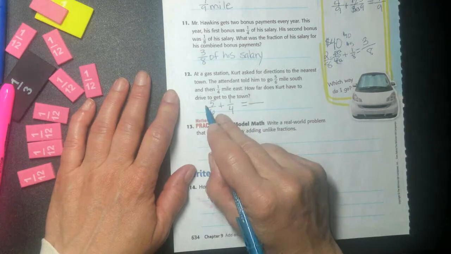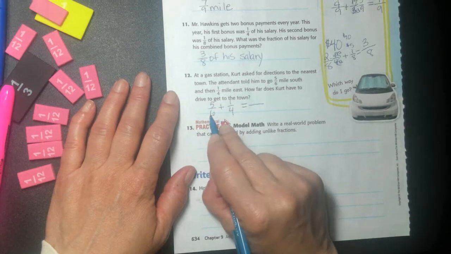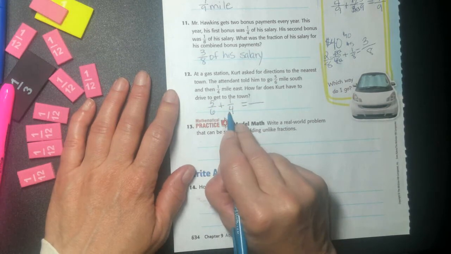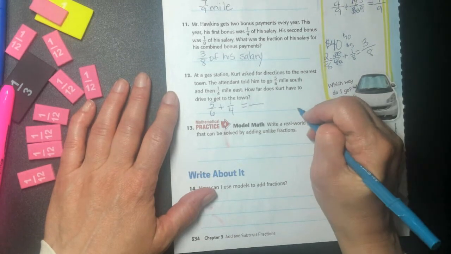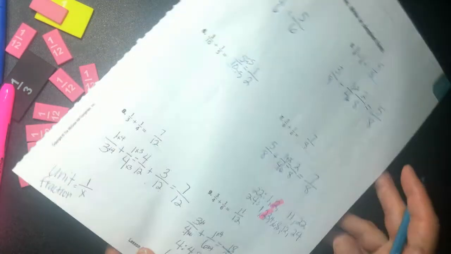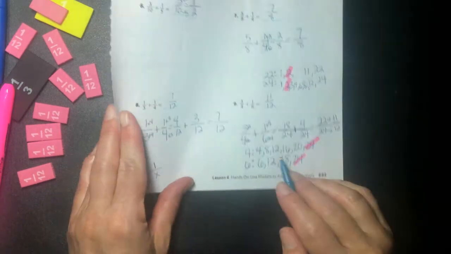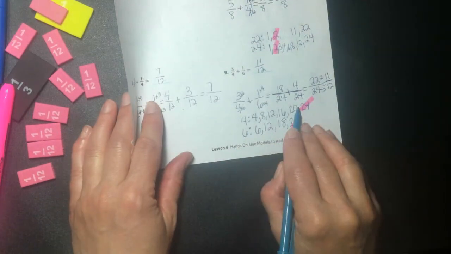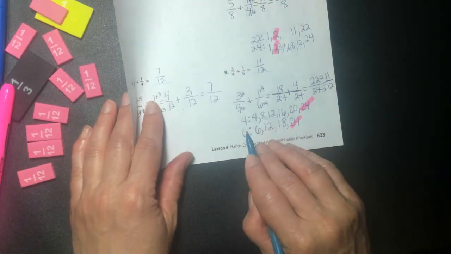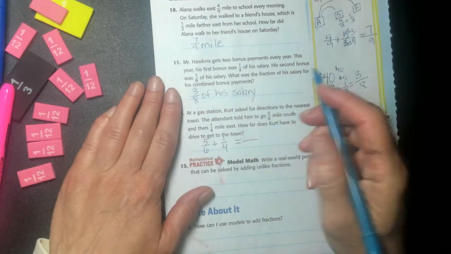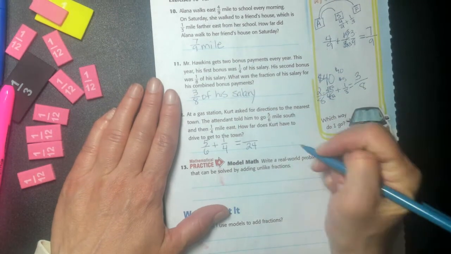All right, so 5/6, right? I need to make these a common denominator. 6 and 4, what do they have in common? Right, we already did this, so I'm going to just refer back to my 4 and my 6 here. Their common denominator is 24. So I'm going to say my denominator is going to have to be 24.